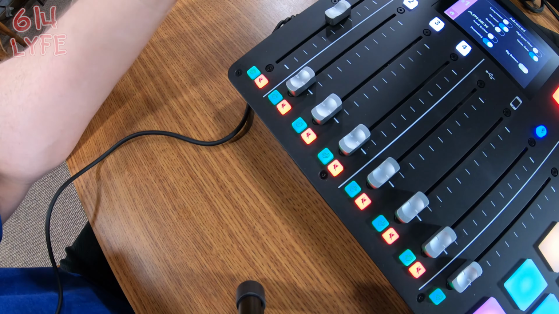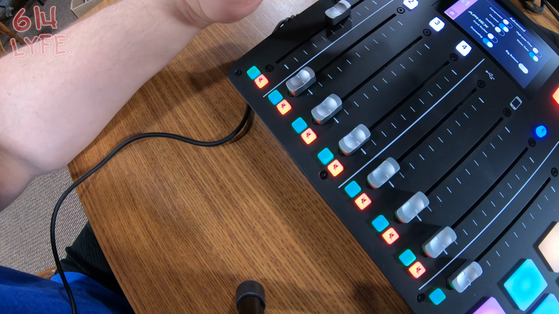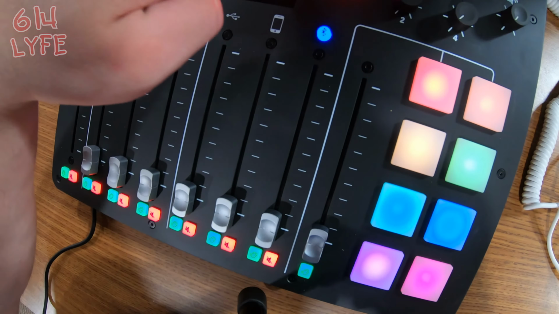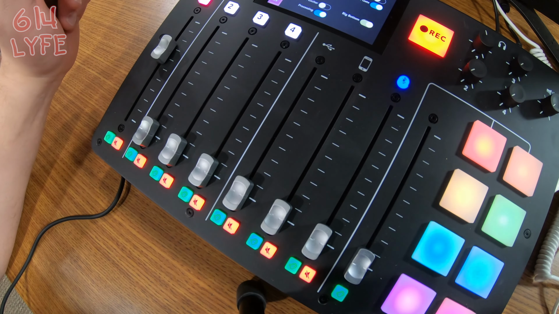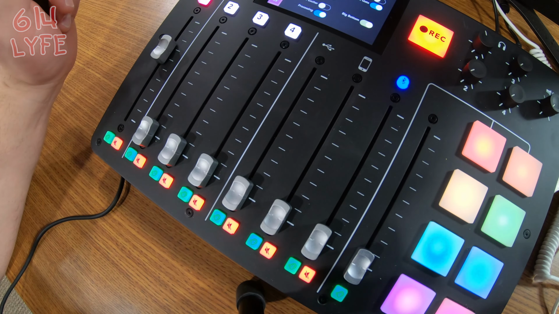Now I'm not muted. So that's how that works. And again, this is the record button. It's really simple. You just hit it, boom, starts recording and stops recording. So right now we're still recording our voice on this. Trying to think if there's anything else that you need to know.